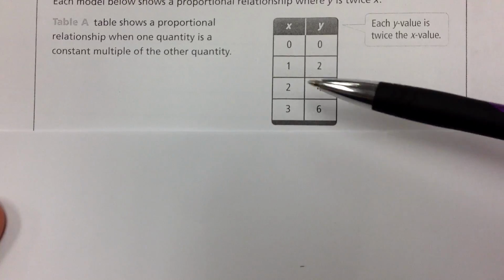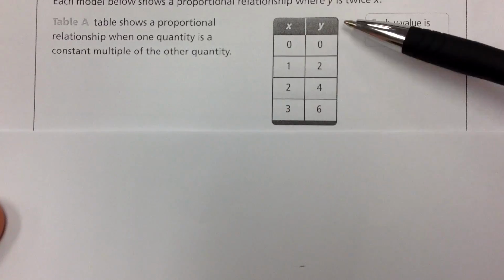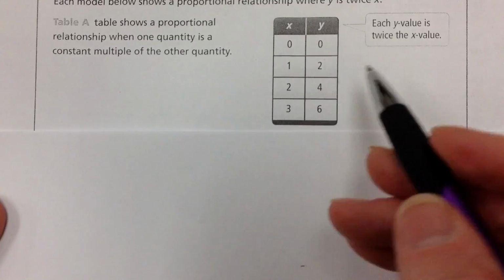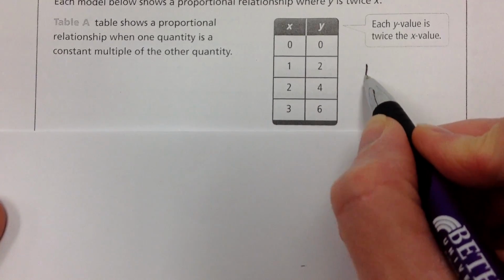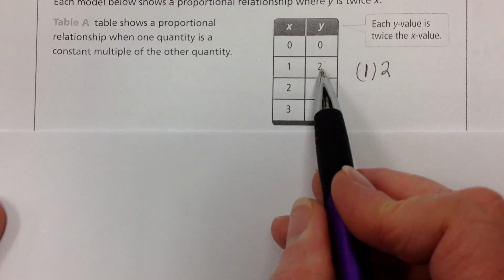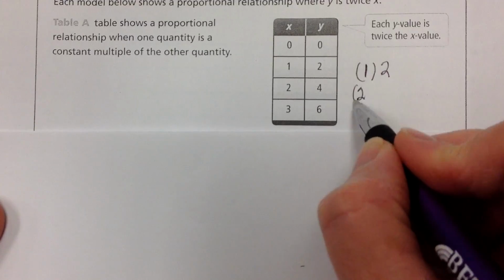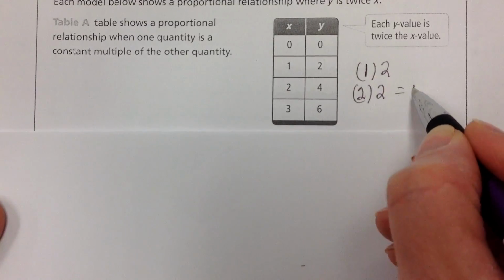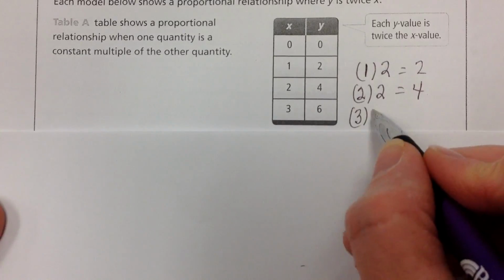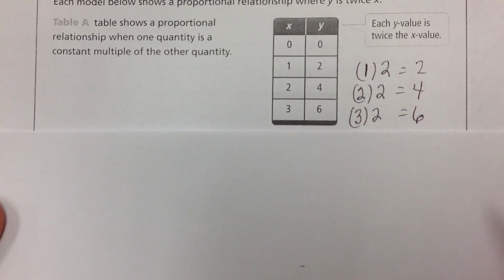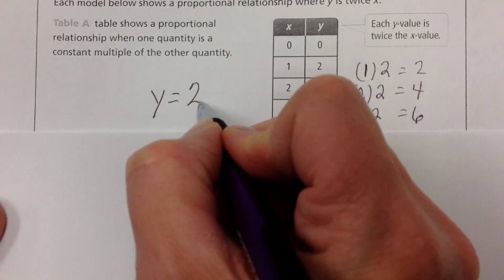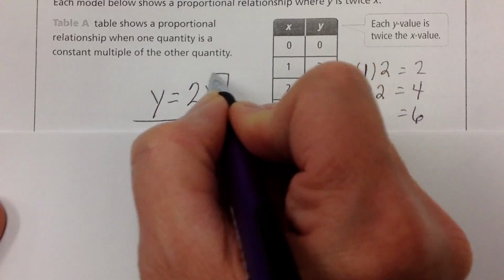What was done to every x to get y? Well, if you notice, each x was multiplied by 2. 1 times 2 gave you 2. 2 times 2 gave you 4. And 3 times 2 gave you 6. So the equation here would be y equals 2x.